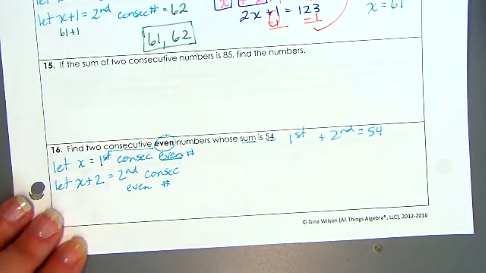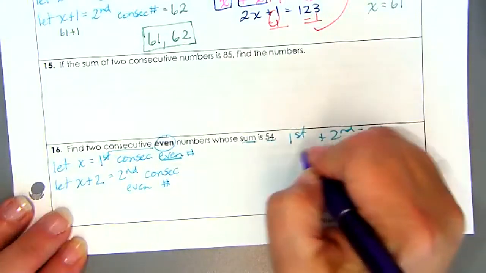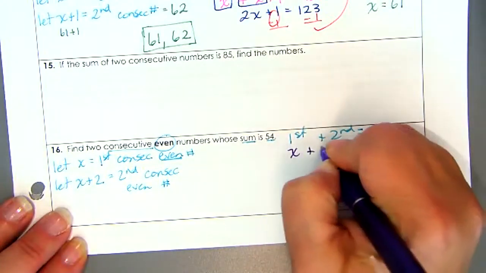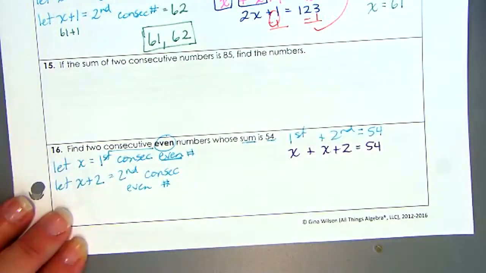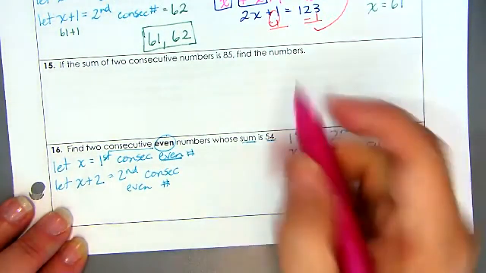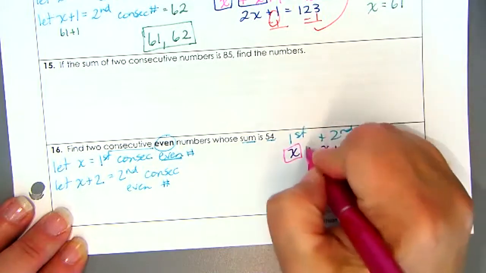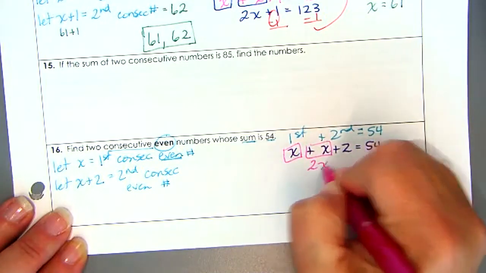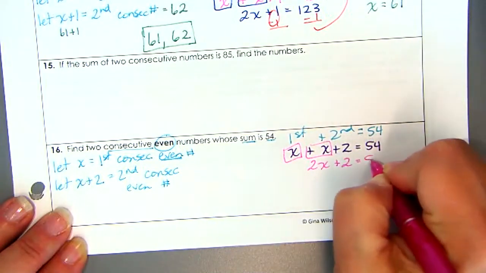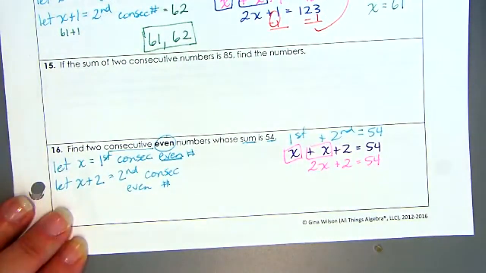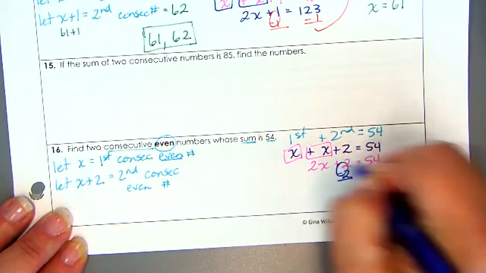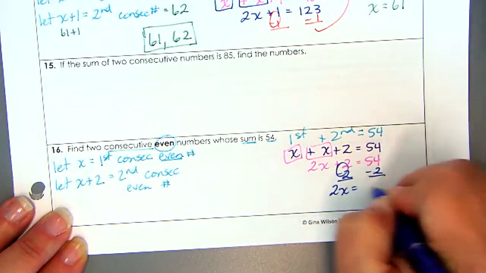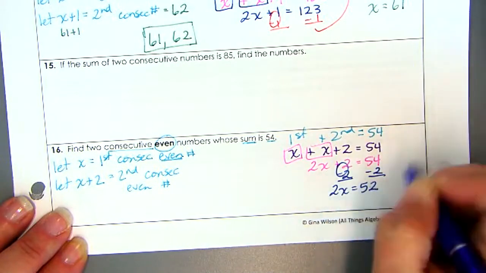All right, so let's plug it in and go. So I'm now going to have x plus x plus 2 equals 54. And then we solve. Add my coefficients, and I now have 2x plus 2 equals 54. Subtract 2, 2x equals 52.